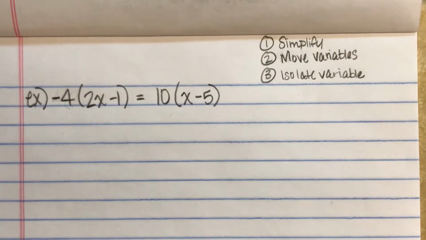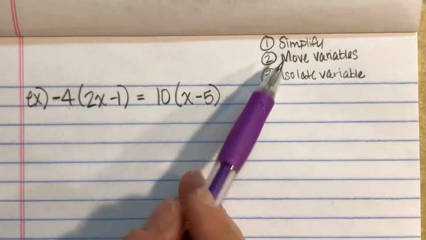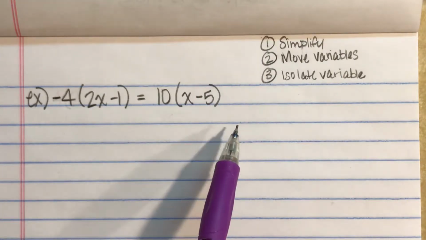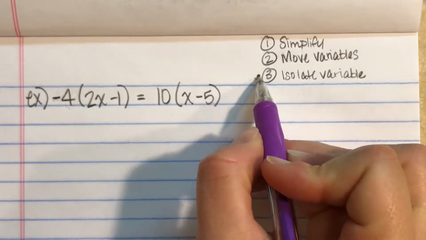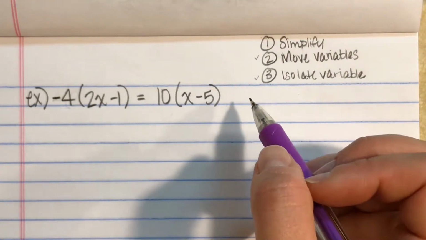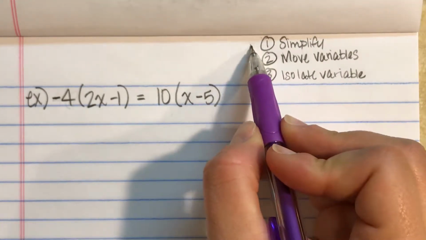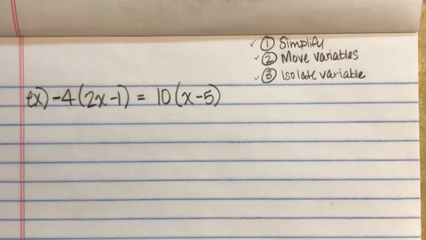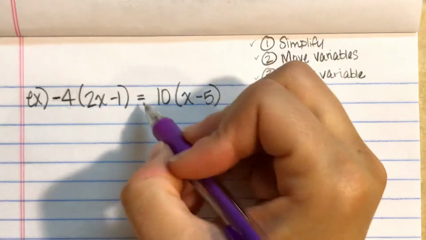All right, I put these last two examples on a separate video because they're a little more involved, and they kind of include all three steps of solving our equations. So we've been isolating variables, we've been moving variables in that last example in the last video, but now we are going to also add the simplifying.